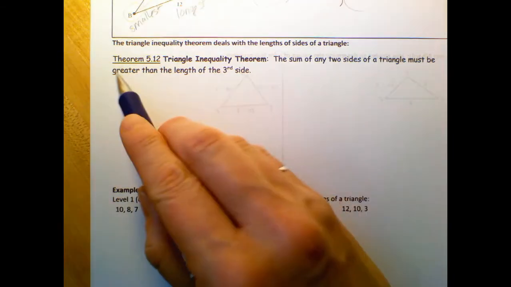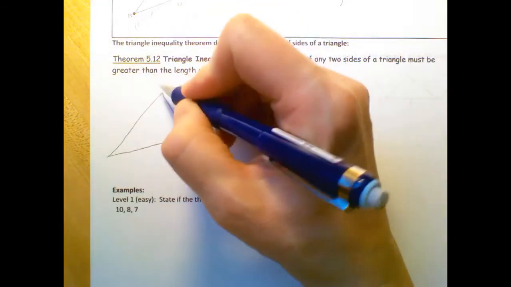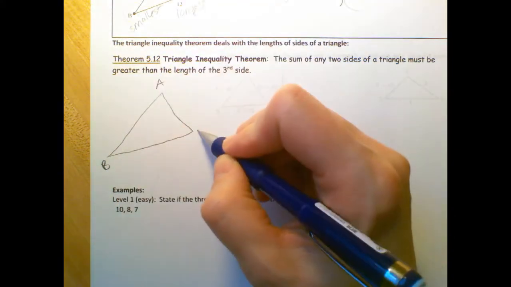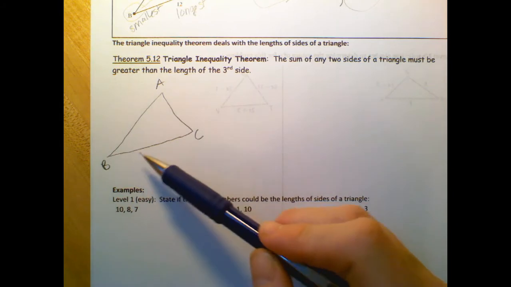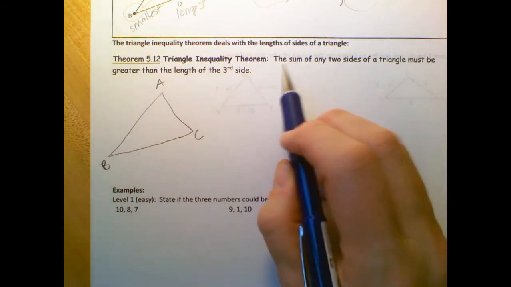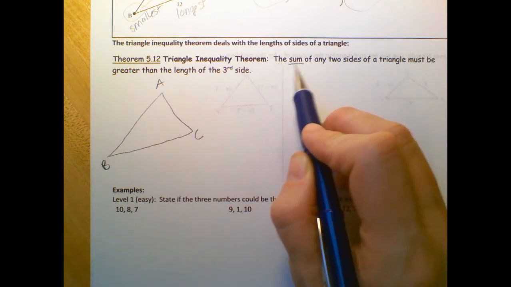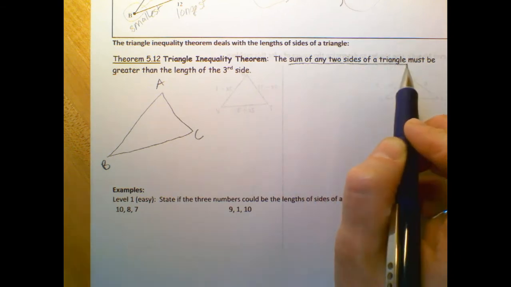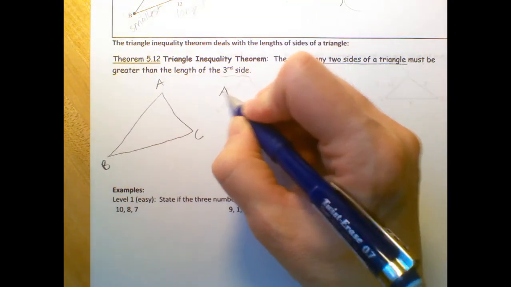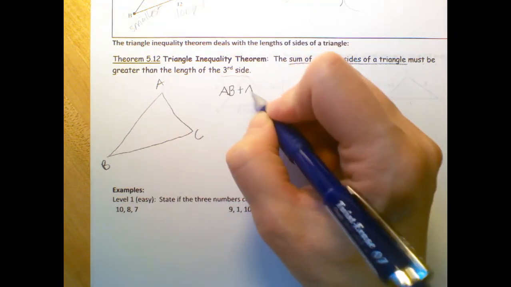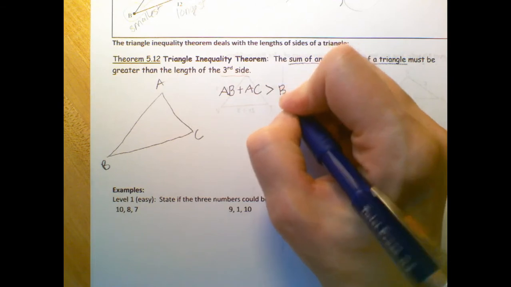So back to here, let's go ahead and just draw a triangle. I'm going to make it look like the one up above. A, B, C. What I showed you is that it was obvious which was the longest side, but the triangle inequality makes it more generic. It says the addition of any two sides of a triangle must be greater than the length of the third side. To me it looks like AB and AC are the two shortest sides, and so you add them together, they have to be greater than BC.